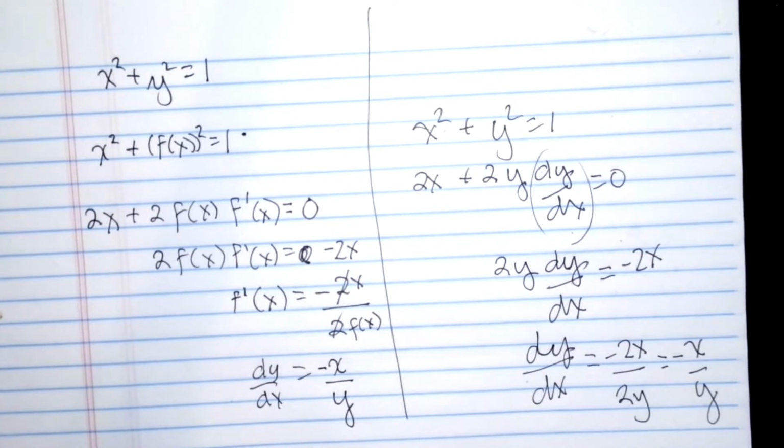So in summary, what you do is you differentiate each term, or each side, with respect to x, remembering to multiply by dy dx when you take the derivative of a function of y, and then solve for dy dx.